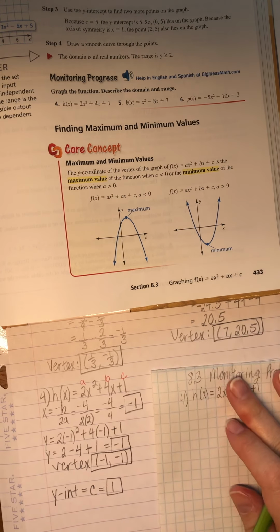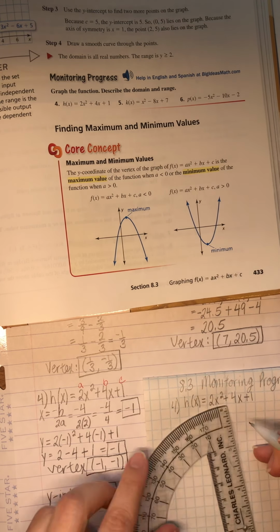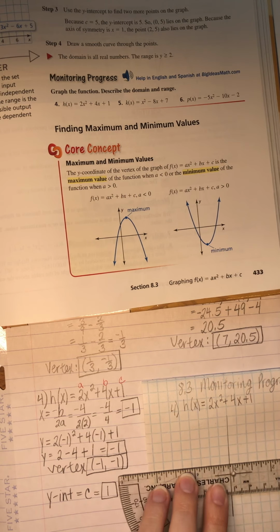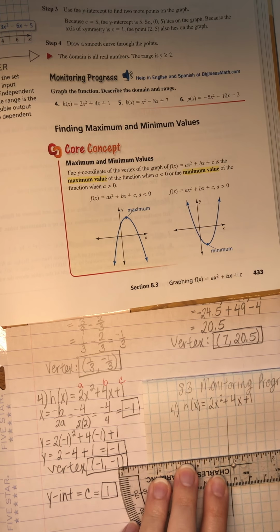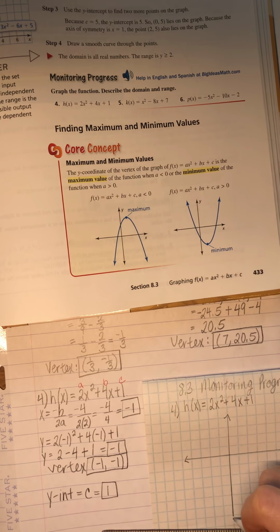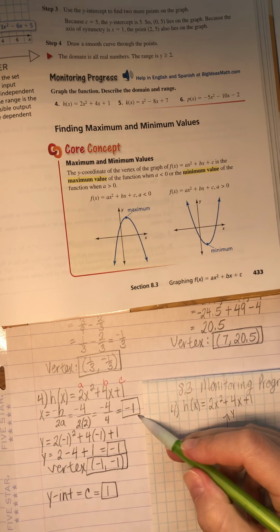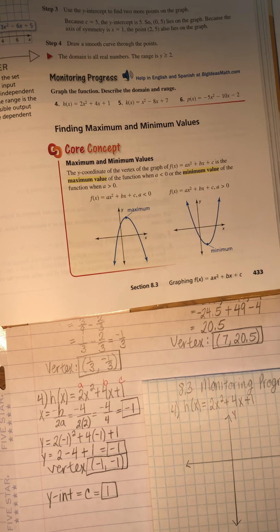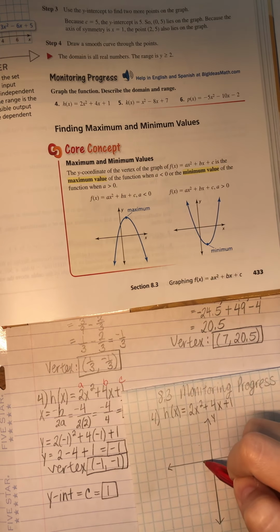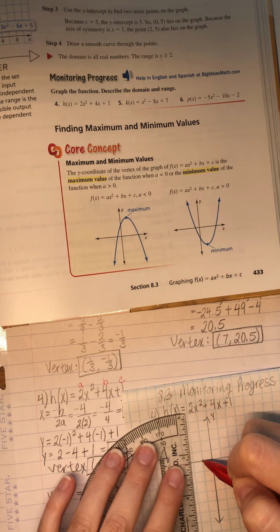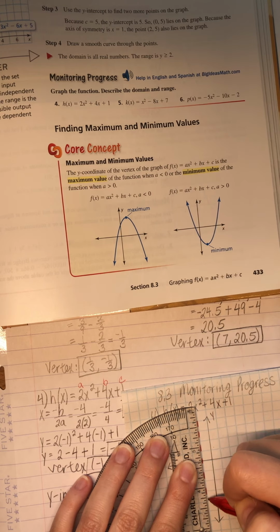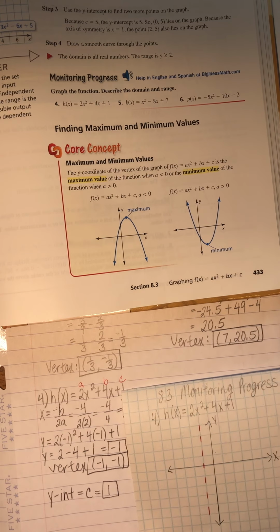I already wrote the equation, and I'm going to draw my coordinate plane right on here. Our first step is we're going to draw in the axis of symmetry, and that is the negative 1 that I found first. This is x equals negative 1. I'm going to draw it with a different color just so it stands out a bit. I'm going to go over to negative 1 on my x-axis, and draw a vertical dotted line going right through negative 1. There is my axis of symmetry.